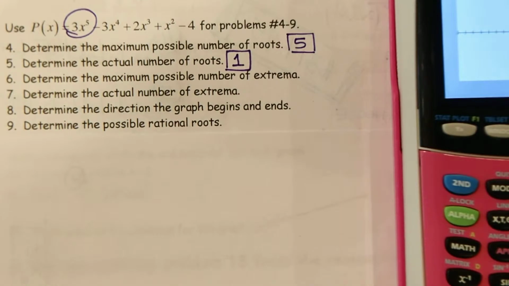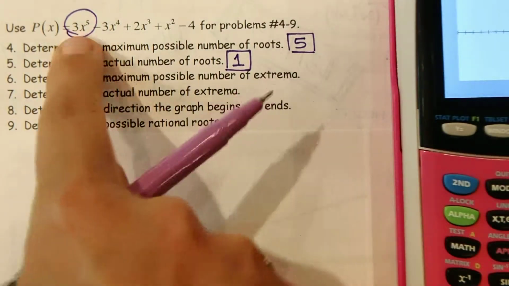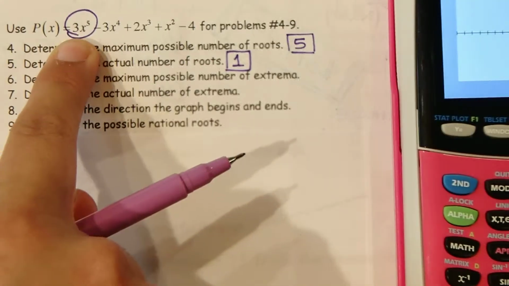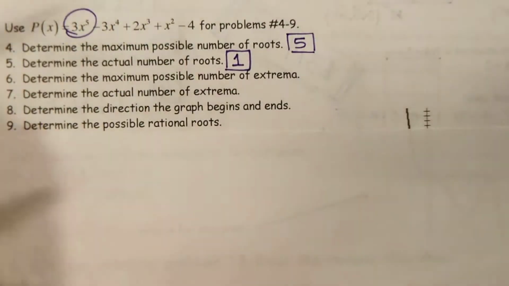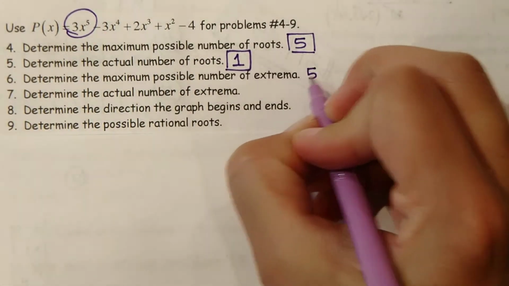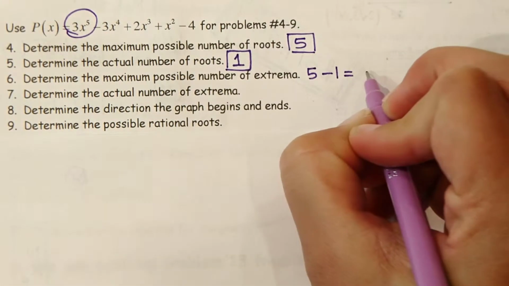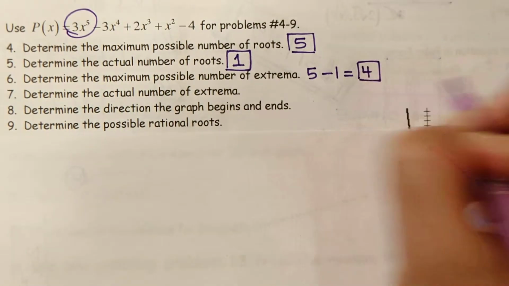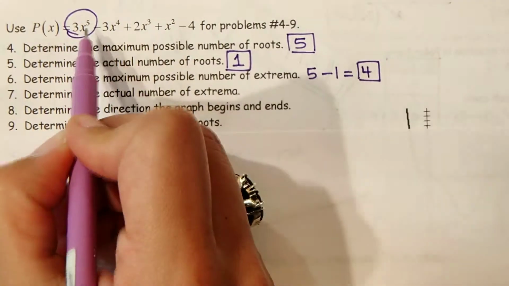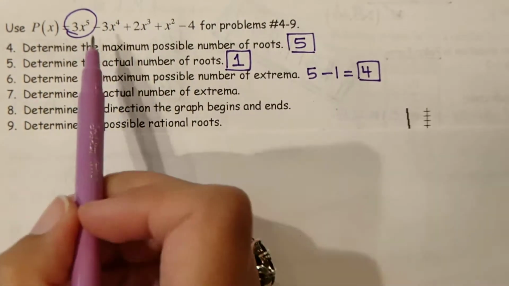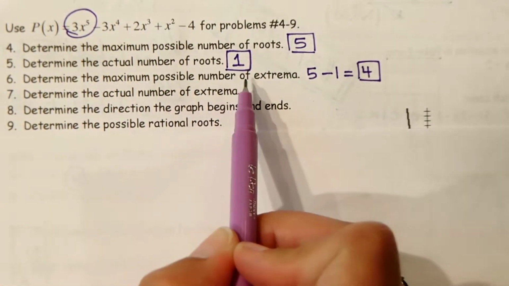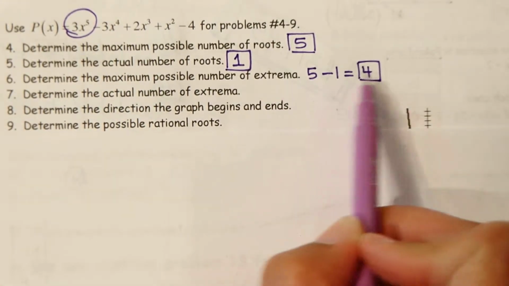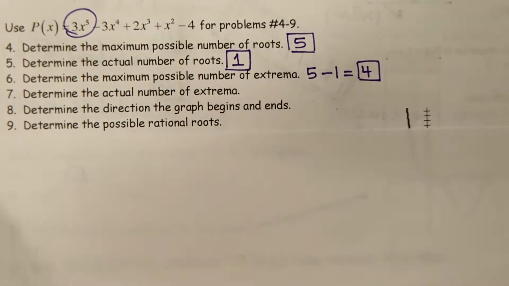Determine the maximum possible number of extrema. So we take the highest power, the leading degree, and you subtract 1. So we say 5 minus 1, that gives you the maximum possible number of extrema, which is going to be 4. It's always going to be 1 less than the degree of the function. So if this had been to the 7th power, our maximum possible number of extrema would have been 7 minus 1 is 6, just as a side example.